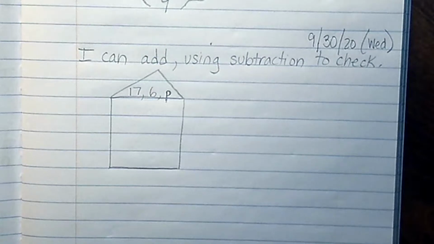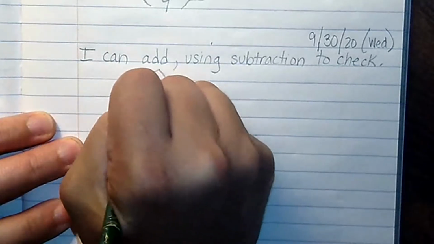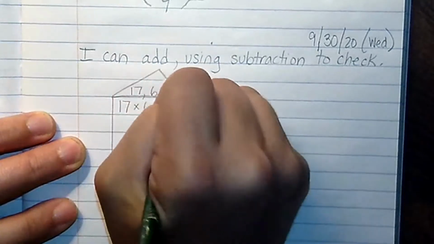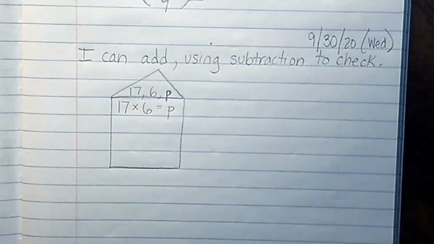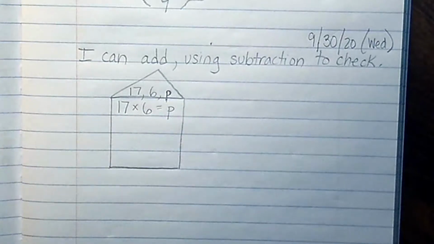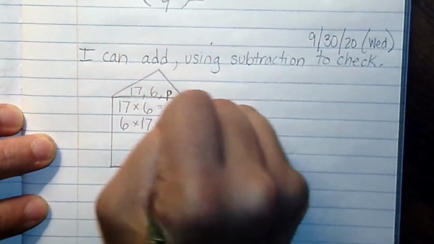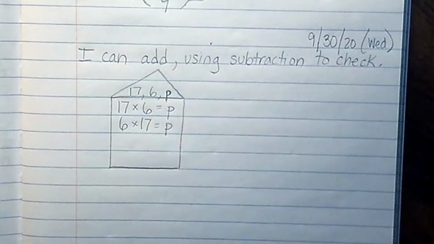I just want to see if you know how to make the fact family. So I'm going to tell you the very first fact. I'm going to tell you that 17 times 6 equals P. Well, that's good. Who can give me the next fact? We're going to use the commutative property. If you said 6 times 17 equals P, you're exactly right. Nice job.